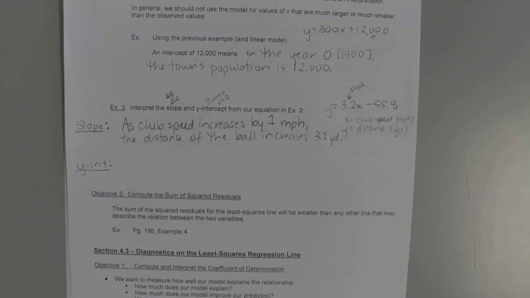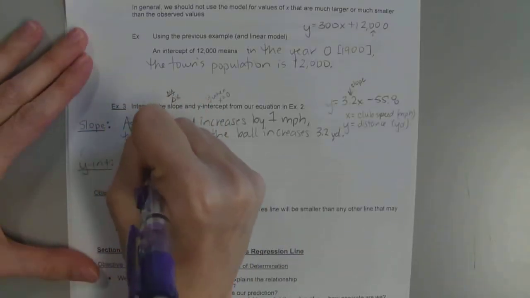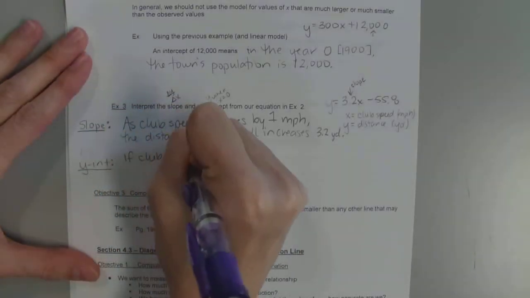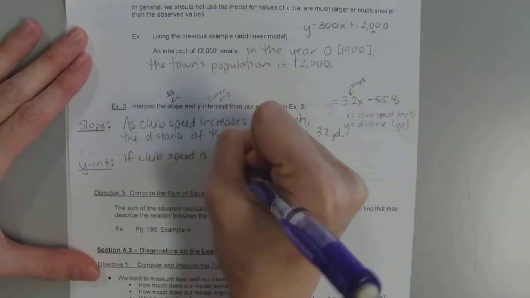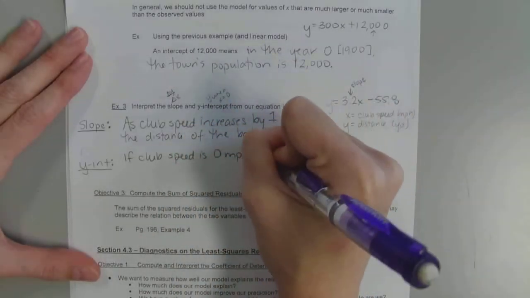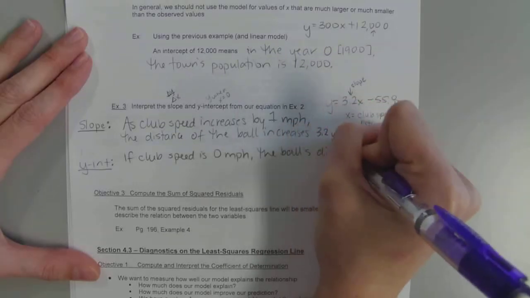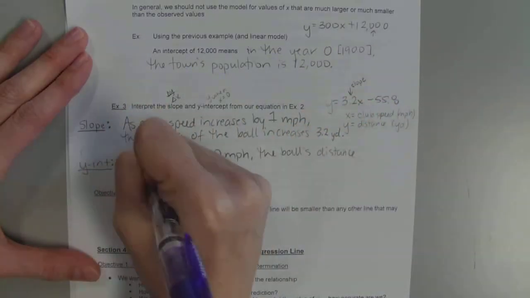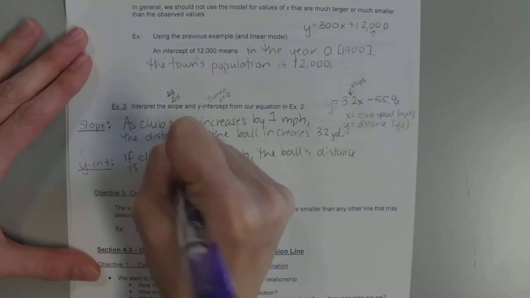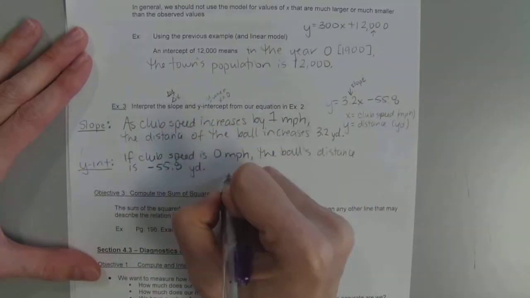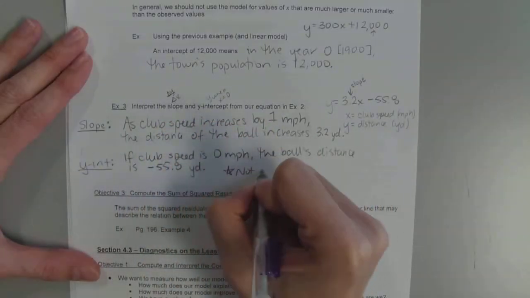I'm still going to interpret it so you can get in the habit of seeing what you should say. But after we write it and you realize it makes no sense at all, that's when you say it's not appropriate. So if club speed is 0 miles per hour, the ball's distance is negative 55.8 yards. And then you would say not appropriate to interpret.